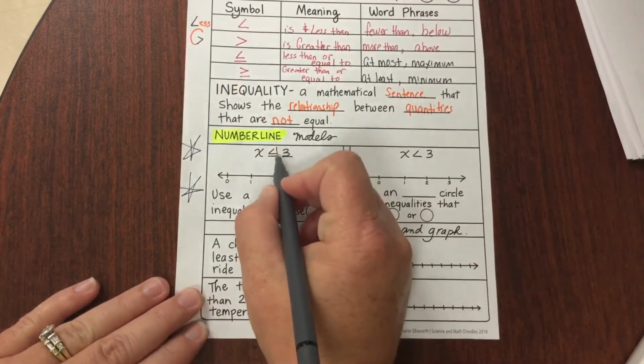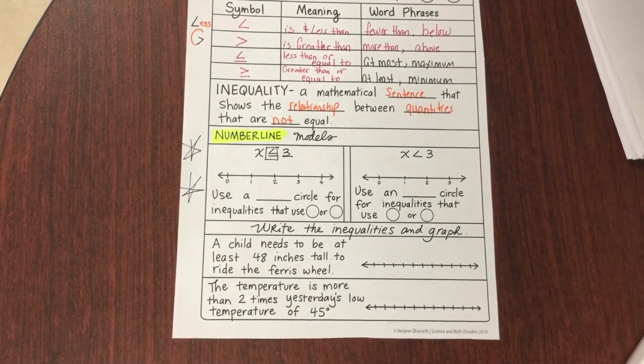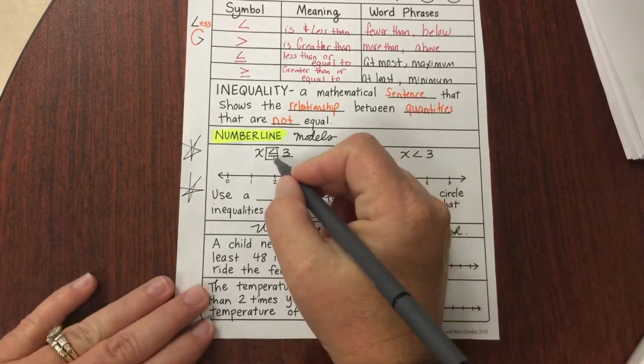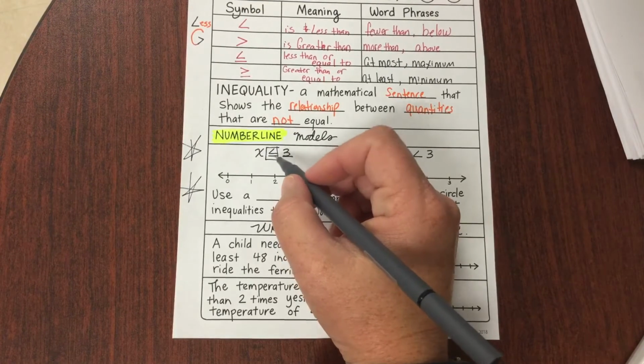Now, I have to determine whether it's going to be an open circle or a closed circle by looking at the inequality. This particular inequality has an extra line in it, right, versus the ones at the very beginning of just greater than or less than. Yes? So because it has an extra line, I'm going to shade it in, because it's including this number.